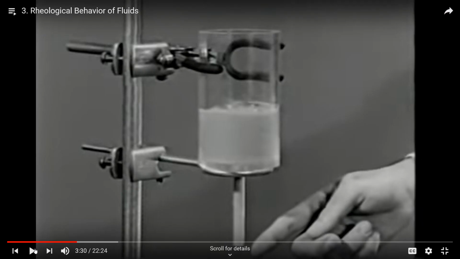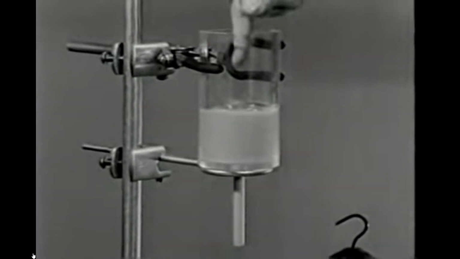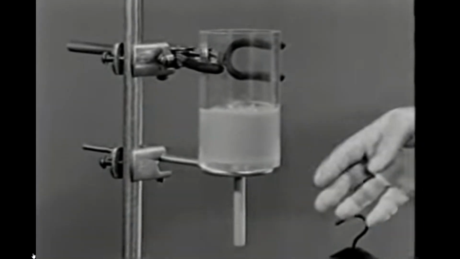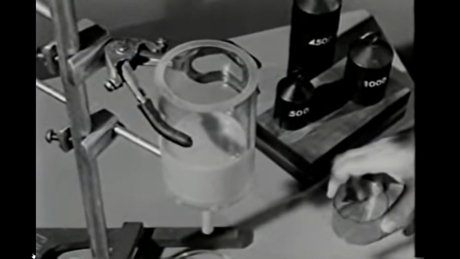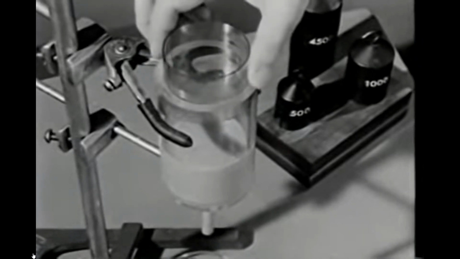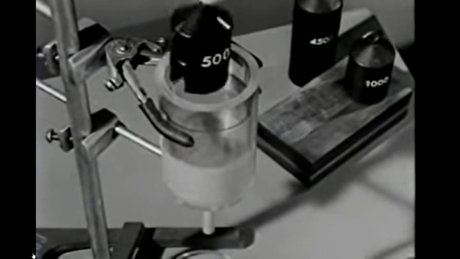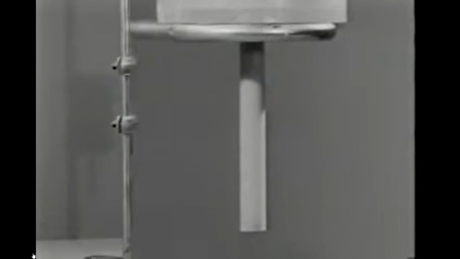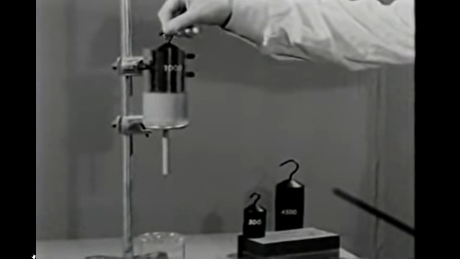This vessel is open to the atmosphere on top, and yet this clay suspension does not flow. I can put this simple piston here, place this small weight on it, still no flow. Now a larger weight. It flows, but very slowly.